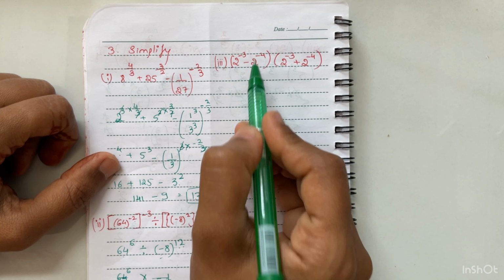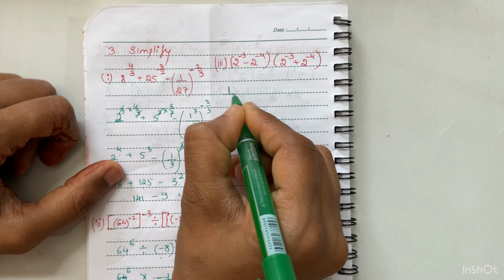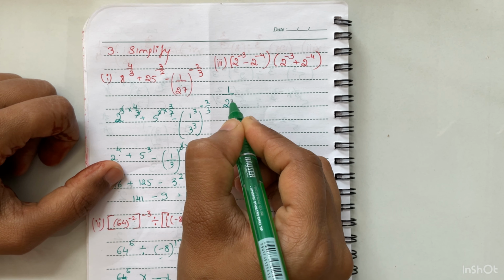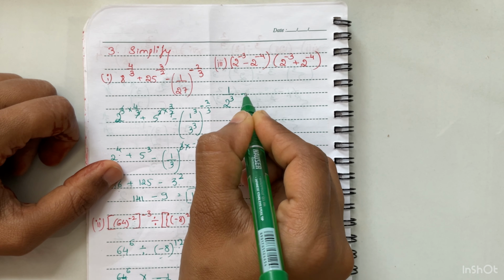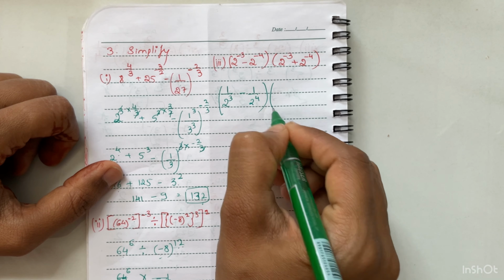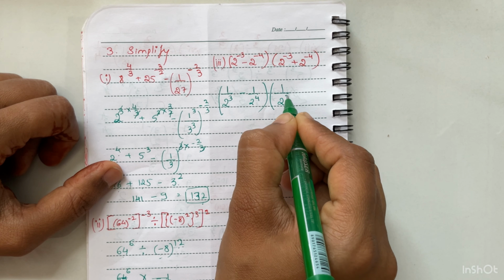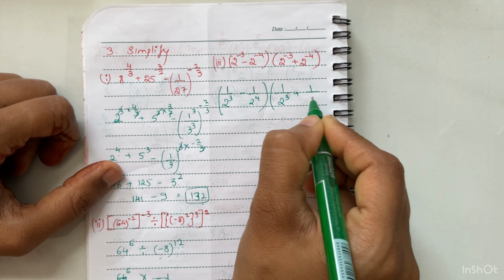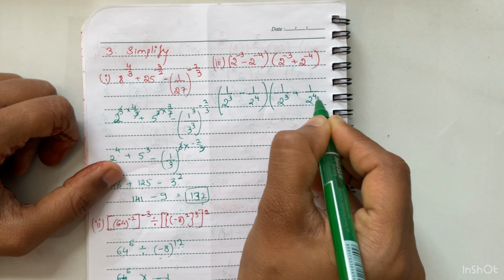See here, the power is in the negative form, no. Let's take the reciprocal of that, so I'll get powers with the positive sign. So now 2 raised to the power 3 minus 1 by 2 raised to the power 4. Now put a bracket for this as it is. Now here, 1 by 2 raised to the power 3 plus 1 by 2 raised to the power 4, okay.